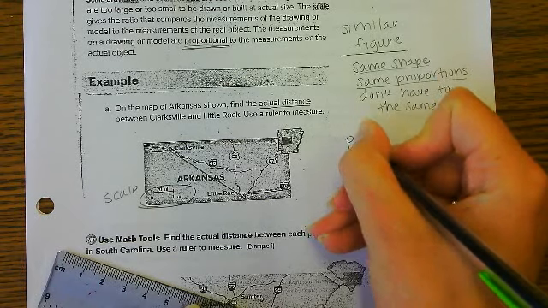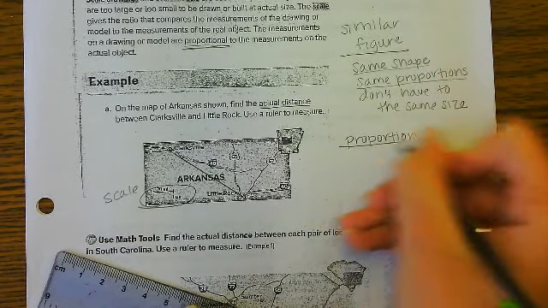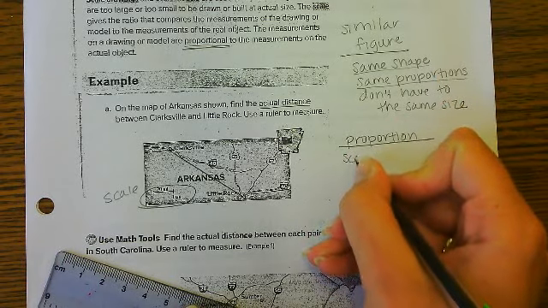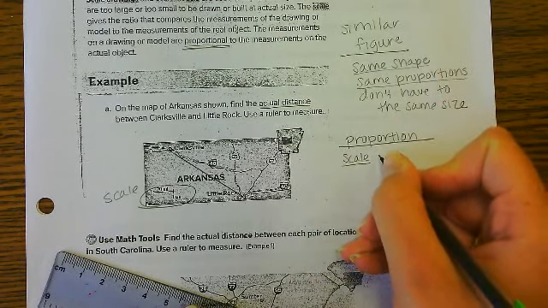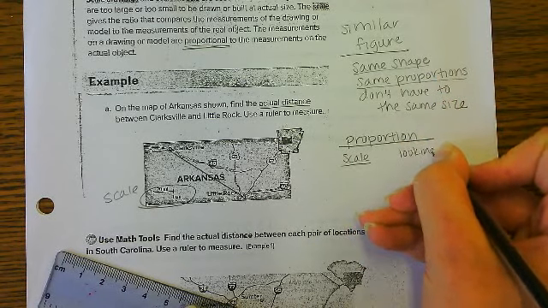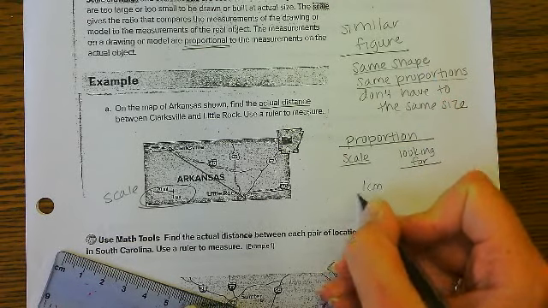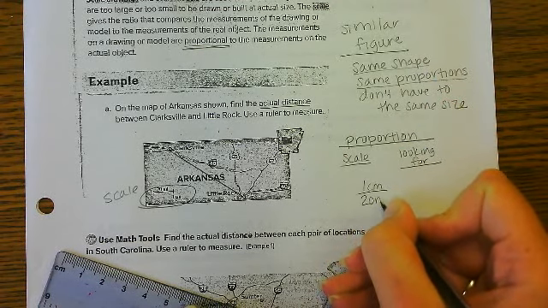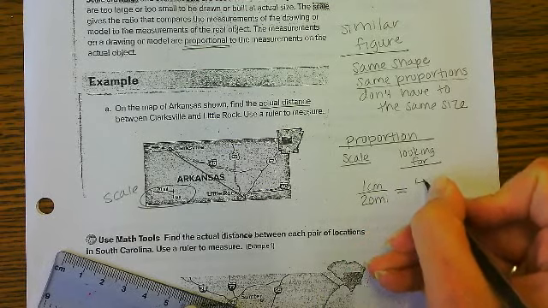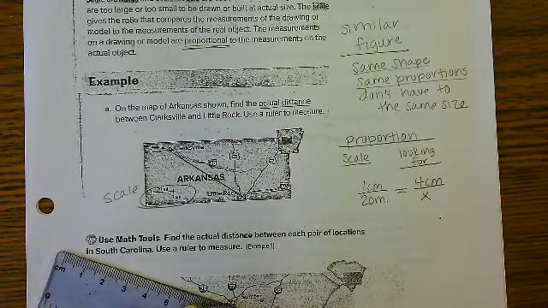And what we're going to do is set up a proportion. The first ratio in your proportion is going to be your scale, and then the second is going to be what you're looking for. So my scale is 1 centimeter representing 20 miles, and I have 4 centimeters, and it represents how many miles.